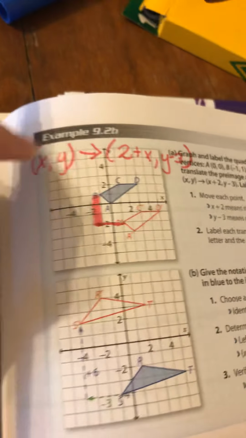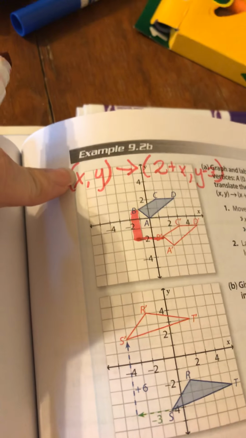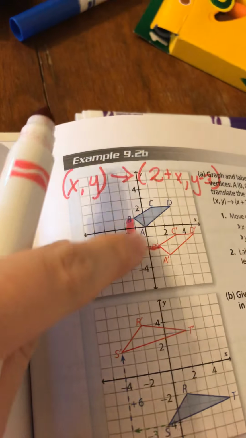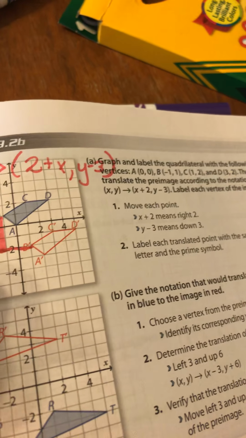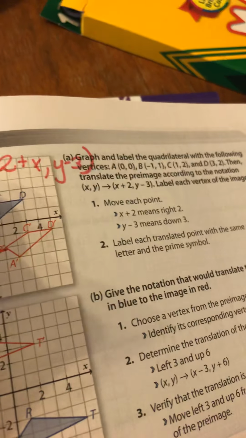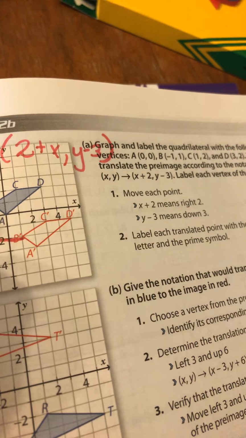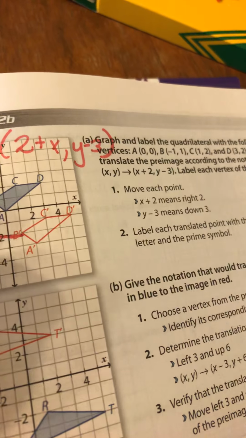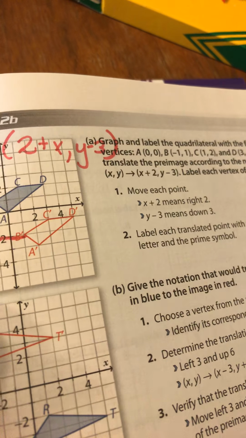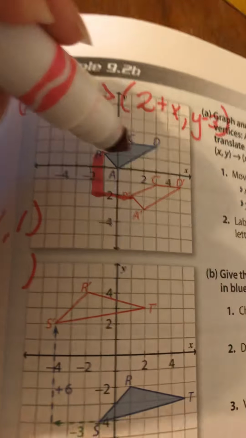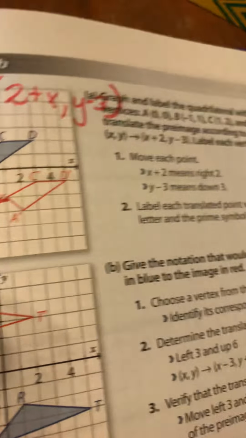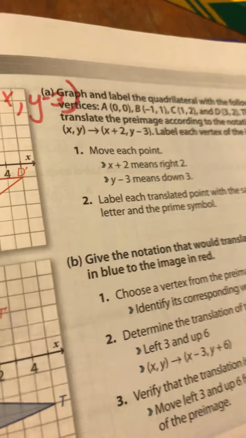For X, you literally just add to it. So for B, the pre-image started at -1, 1, and then your image, after it's been moved, started at 1, -2.